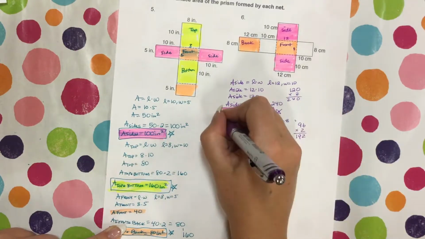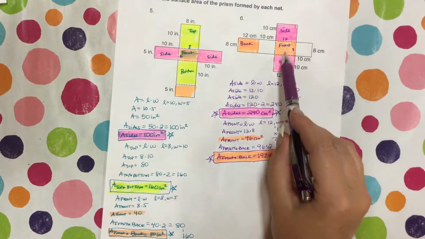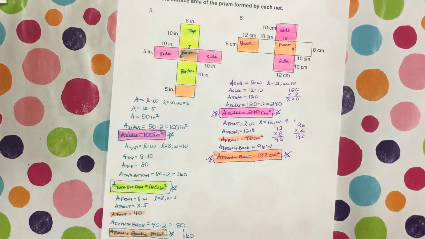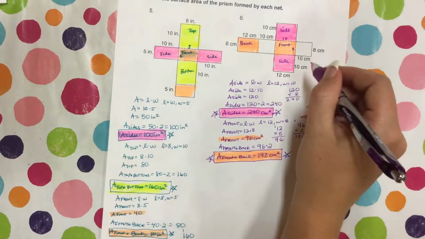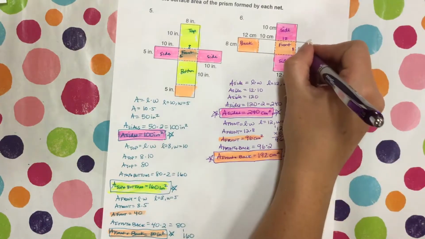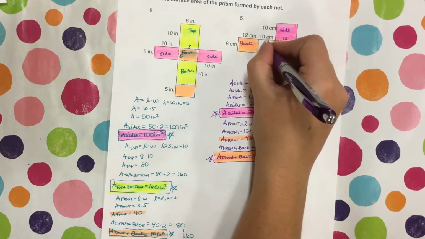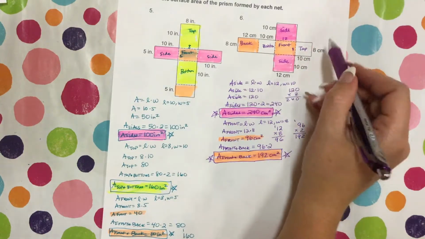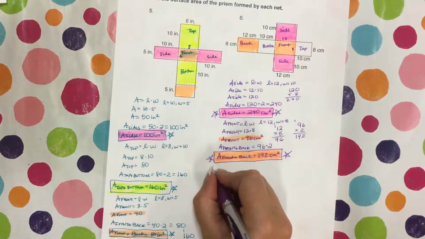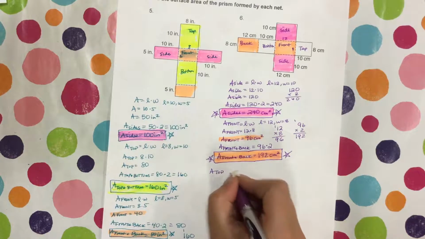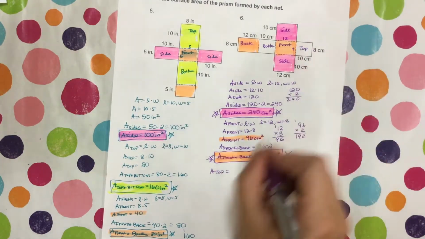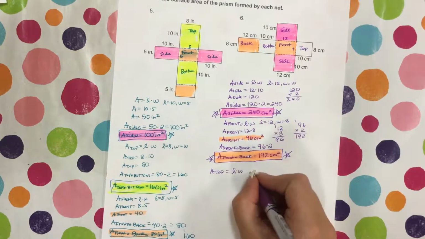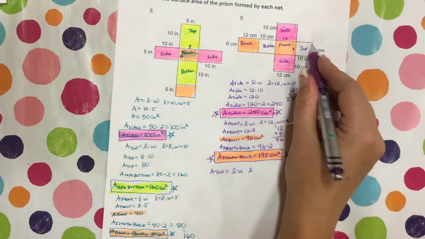These are the two sides. So far we have 1, 2, 3, 4 faces. We need to find 2 more. So this is going to be the top, and this is going to be the bottom. So let's figure out what the area of the top is. Well, the area of the top is equal to, it's a rectangle, so it's length times width again. The length is 10, the width is 8.